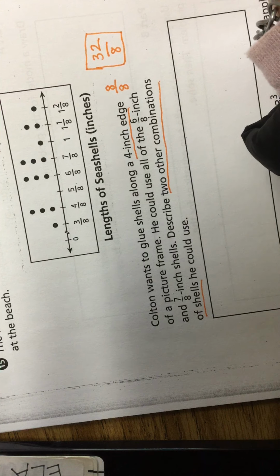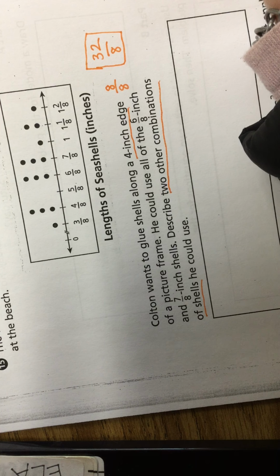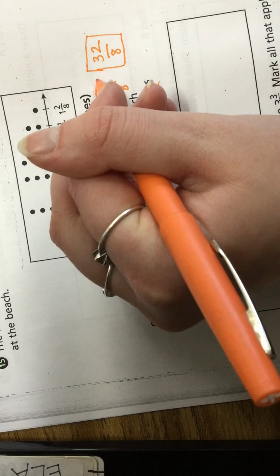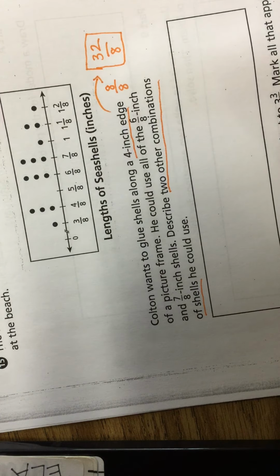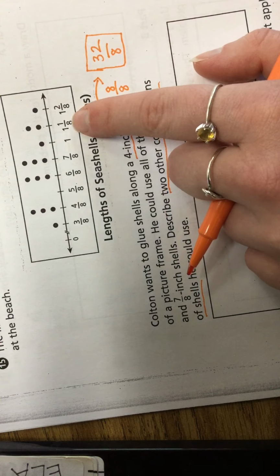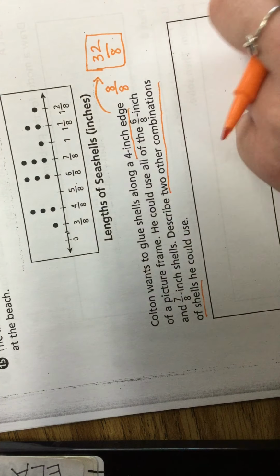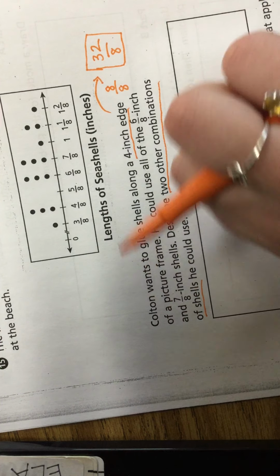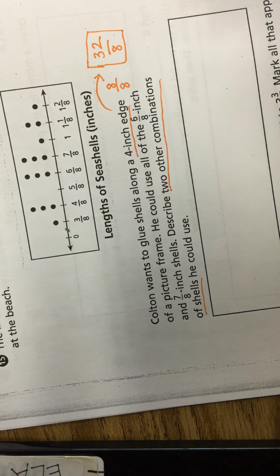I probably have already talked about that in class at the beginning of class. This is your total. 4 inches is the same as 32/8. So if you would like to turn your mixed numbers into fractions greater than 1 to help you make those combinations, you can do that. I'm looking for 2 combinations.